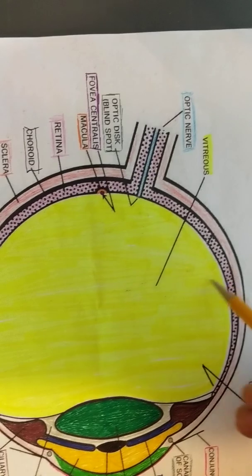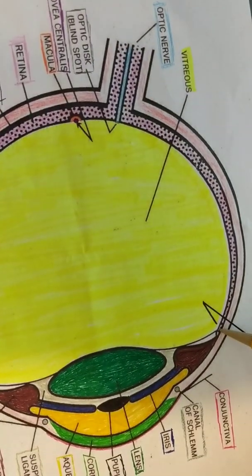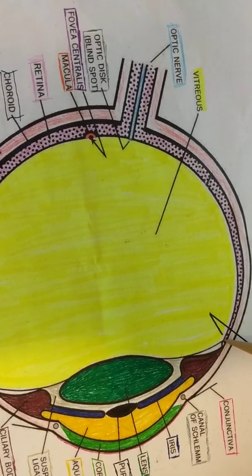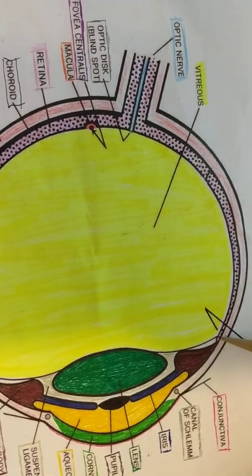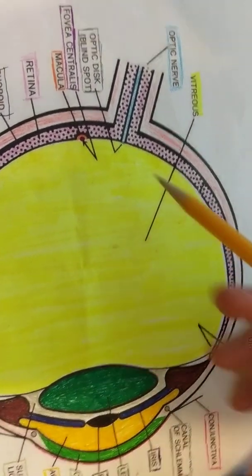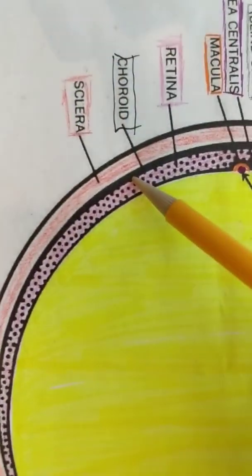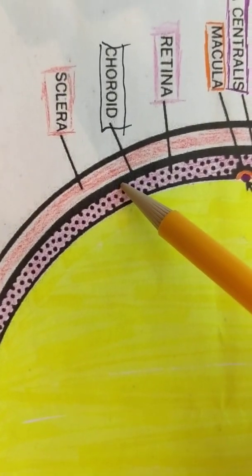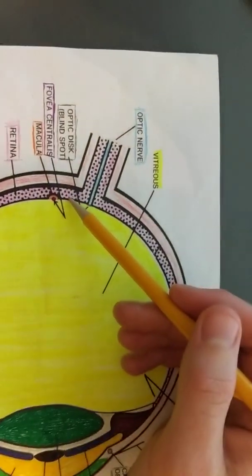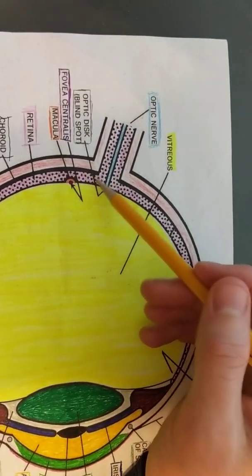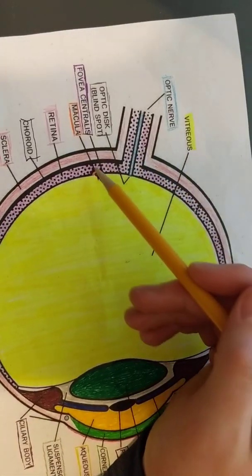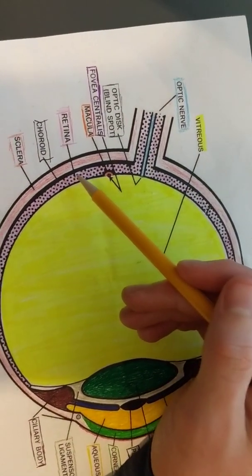And then where the retina meets the choroid, you have the ora serrata, which is just the connection between the two. And then the choroid is the layer just behind the retina and the sclera, and it helps provide oxygen and nutrients to the retina, as well as the other cells of the eye.